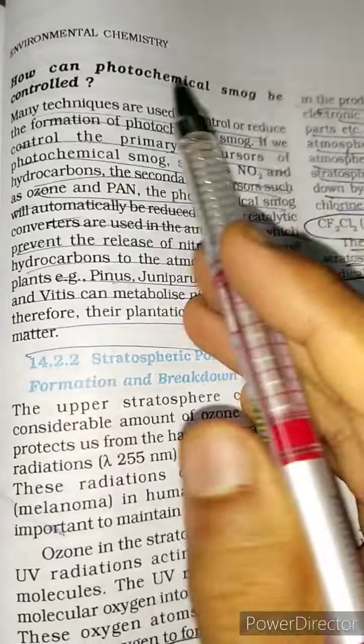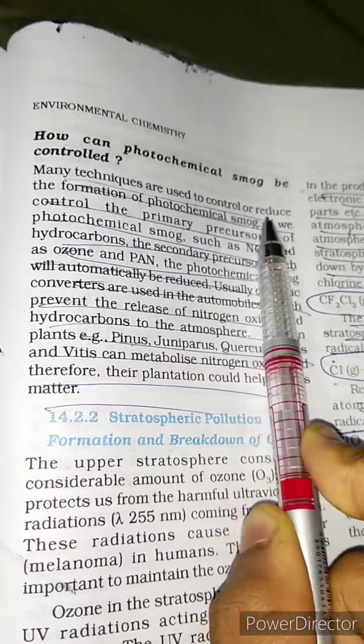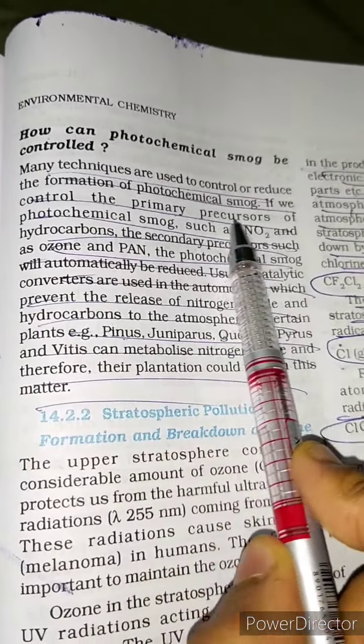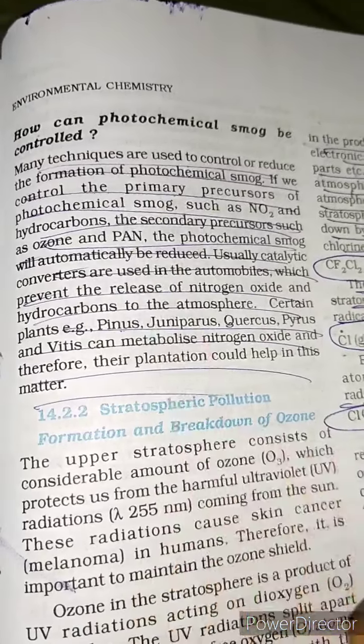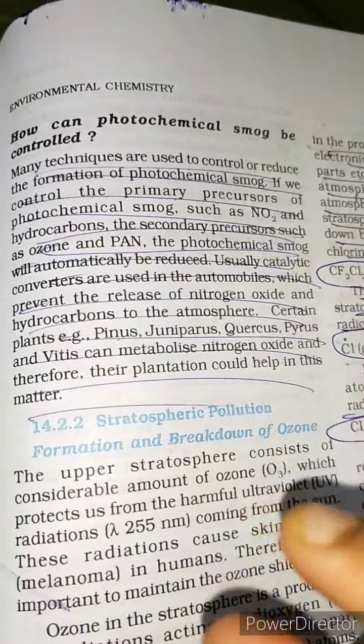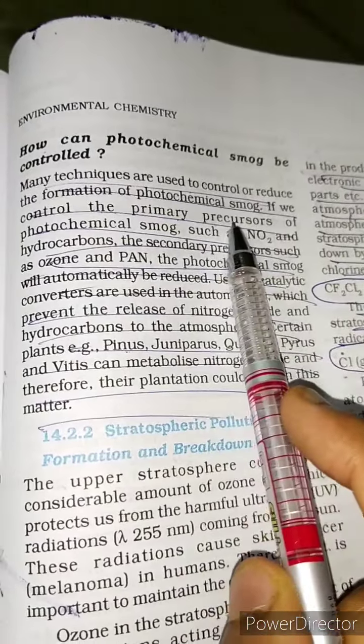Okay, next, how can photochemical smog be controlled? There are many techniques used to control or reduce the formation of photochemical smog. If we control the primary precursor, you know what is precursor? Precursor is the main reason, that is the first reason due to which smog or anything is formed, it's called precursor.